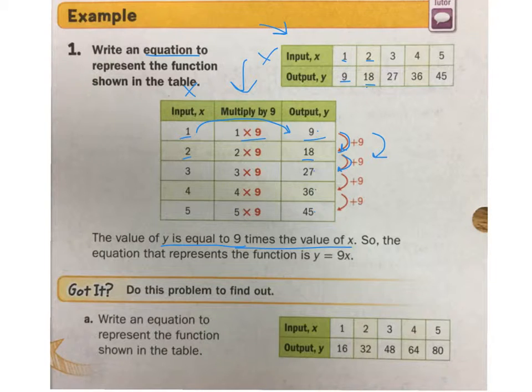So the equation that represents the function is y, the output, equals 9 times x. The function is the equation 9 times x, and this is y.